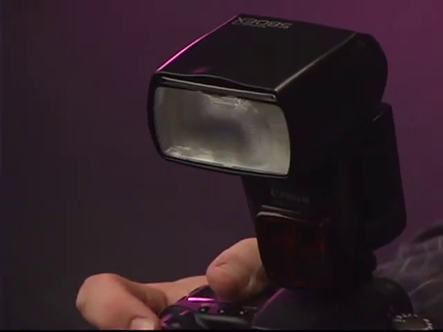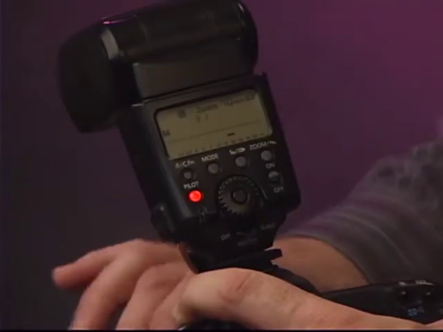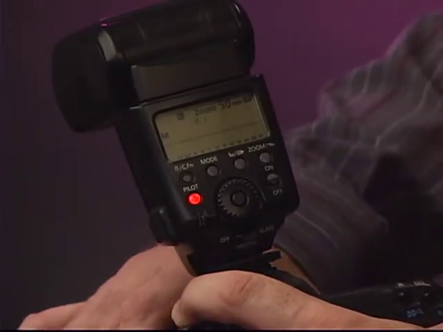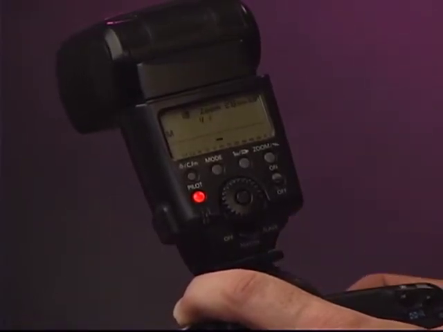The truth is, when that flash head is zooming in and out, the guide number changes for every setting based upon where your zoom is. So, for example, if we have our zoom set at 28 millimeters and the flash is tracking that zoom, that has a different guide number than it would be when we zoom to 35 millimeters or to 50 millimeters. Every position on that zoom represents a different guide number.